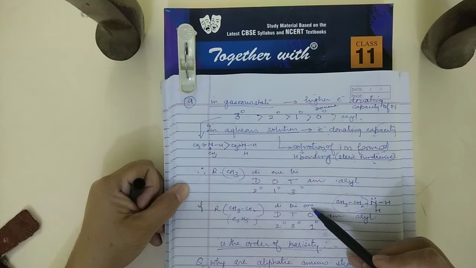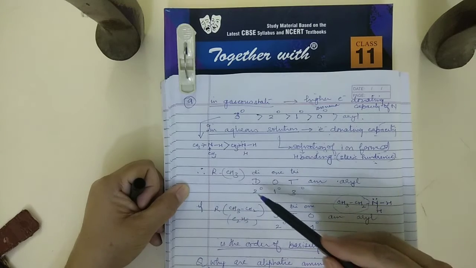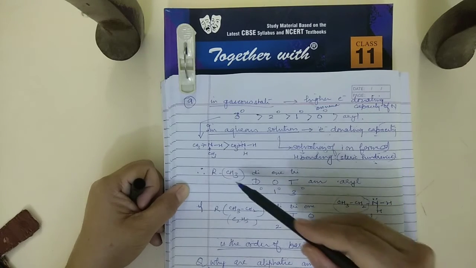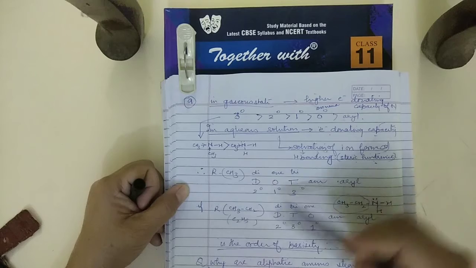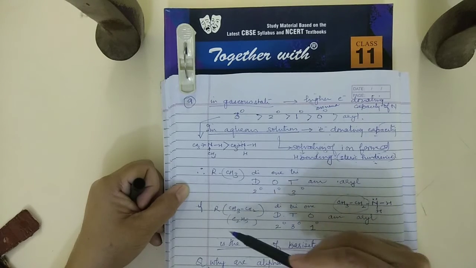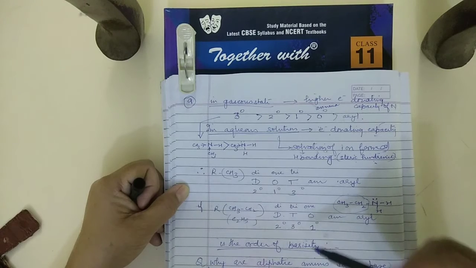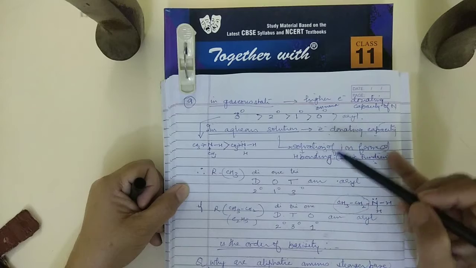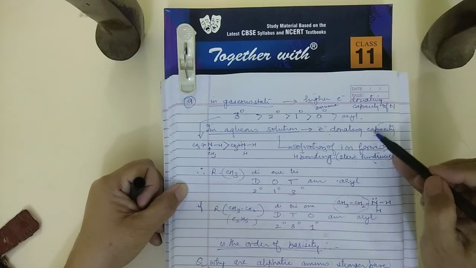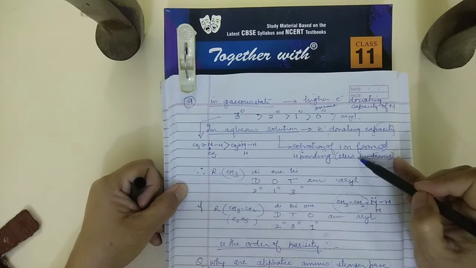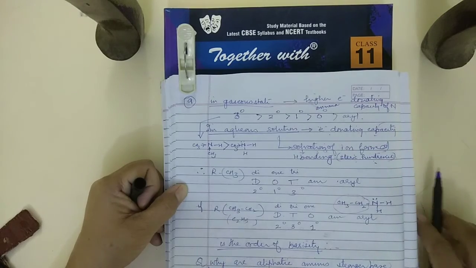Is that clear? So what we find is, learn this. This is a learning trick. In case of methyl, it is di, tri, mono. In case of ethyl, it is tri, di, mono. All right. This is because in case of disubstituted, in both cases, electron donating capacity and the solvation of ions balance each other.